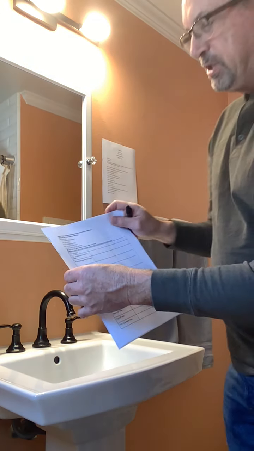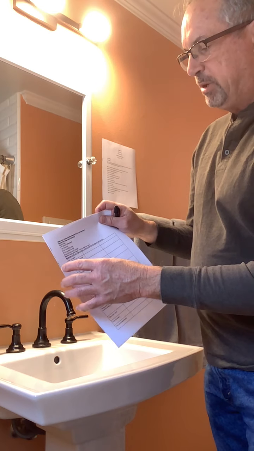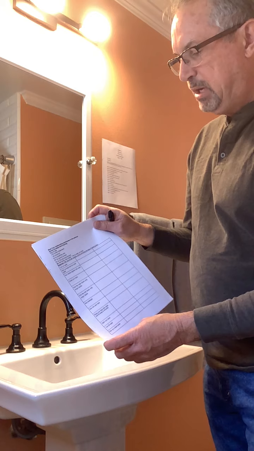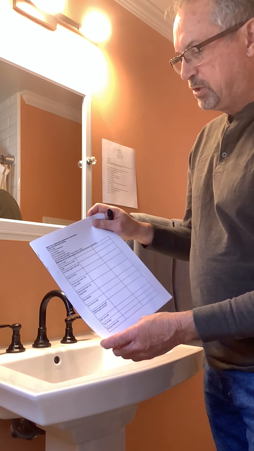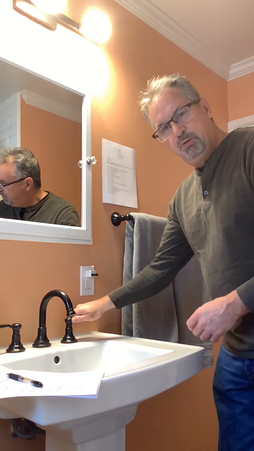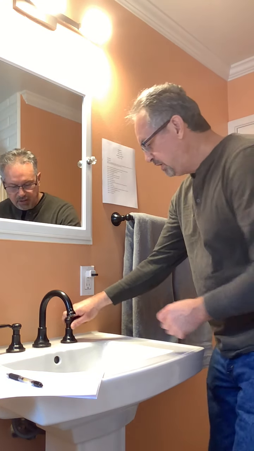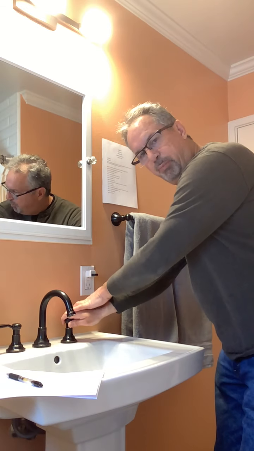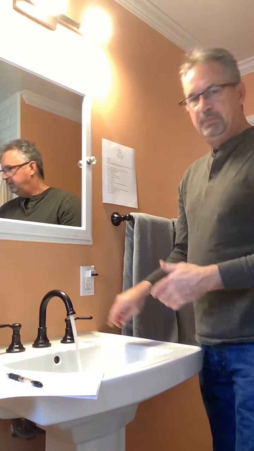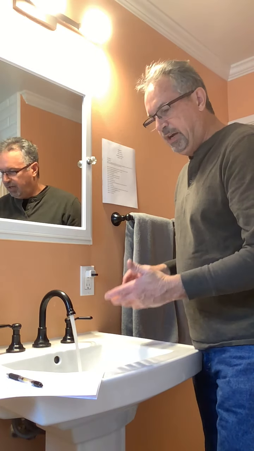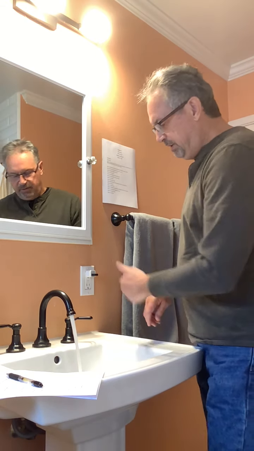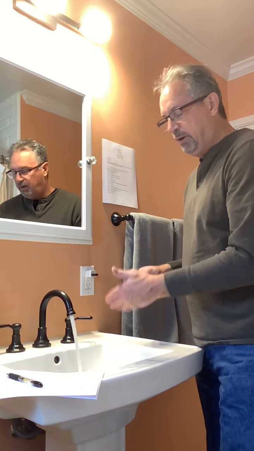Now if for some reason I needed to prompt them or model something, I would put an M for modeling, PP for partial prompt, and FP for full physical prompt. So, for instance, if the kiddo was not able to know how to turn this or not strong enough, I would place their hand there and help them turn it on, and then show them how to do it. That's kind of a full physical prompt. But I could also do modeling and show them how it works.